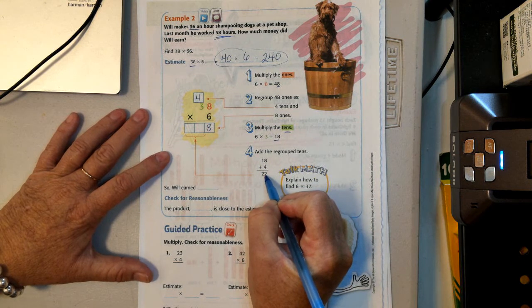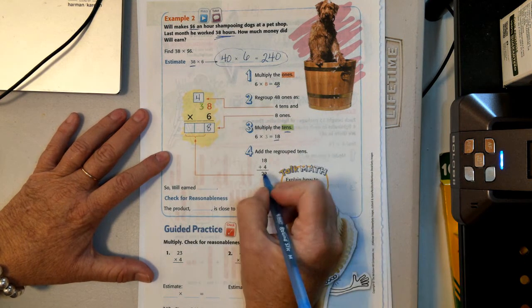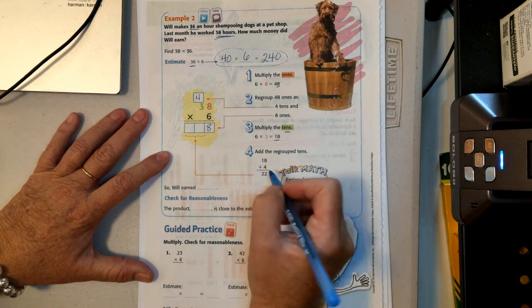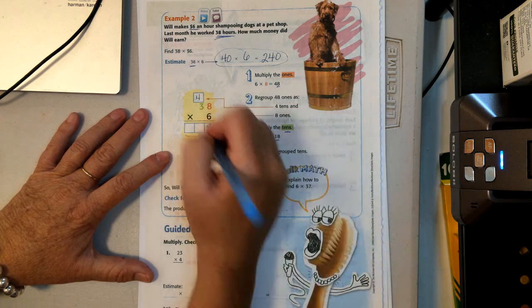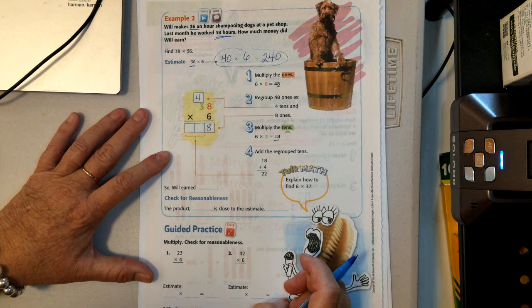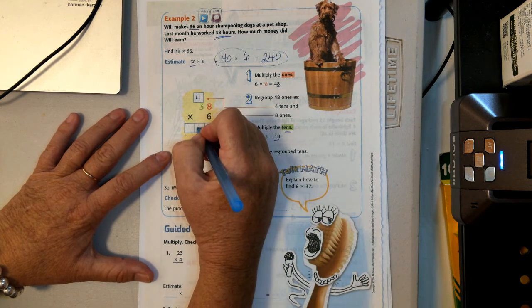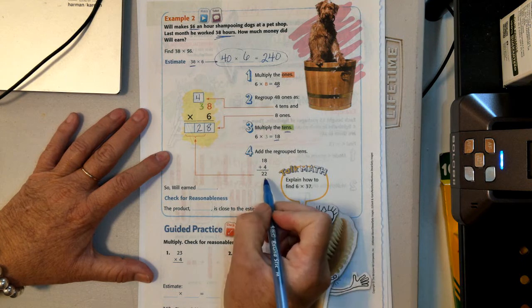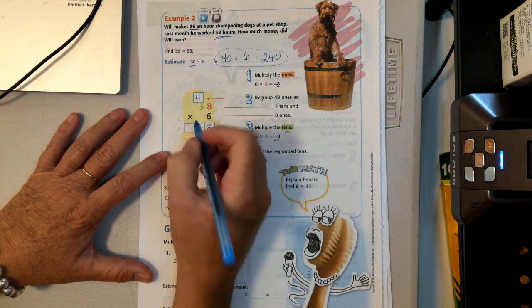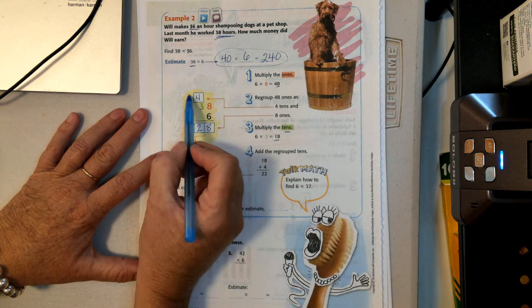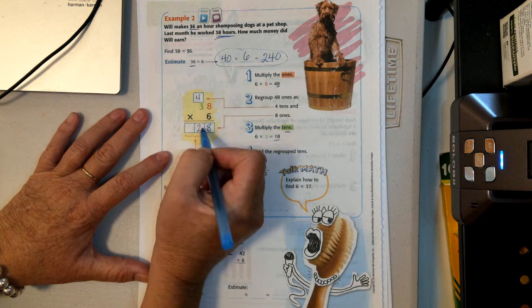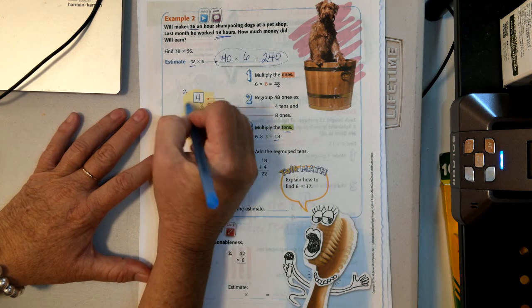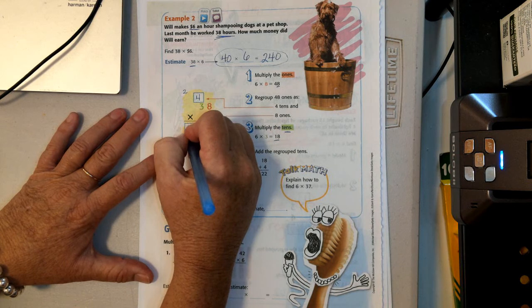Well, once again, I'm going to have to break this up. So I have 22 tens. So I'm going to put the 2 here, and then I had to take that other 2 and move that over to the hundreds. Well, I don't have anything here. I would normally carry it here, but we don't have anything here, so I'm going to go ahead and put it right here.